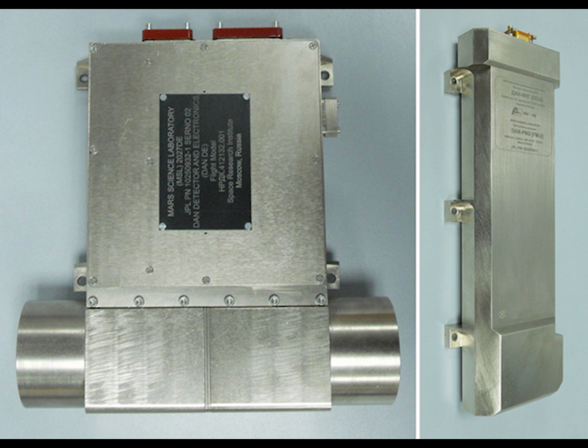The Dynamic Albedo of Neutrons instrument, or DAN for short, is a tool used for locating hydrogen atoms along the subsurface within a certain proximity of the rover. Located at the aft of the rover, the DAN instrument is extremely useful for finding signs of water on Mars.